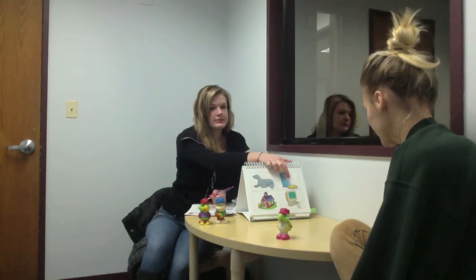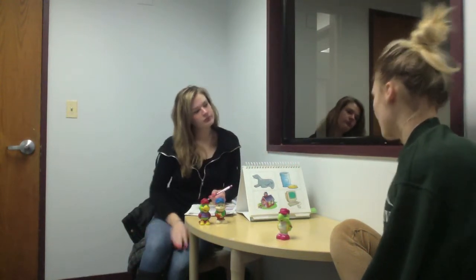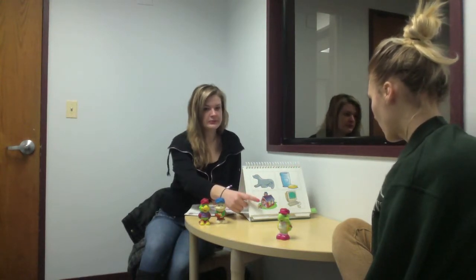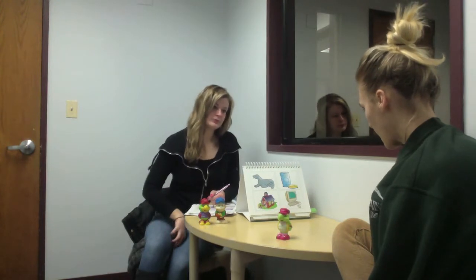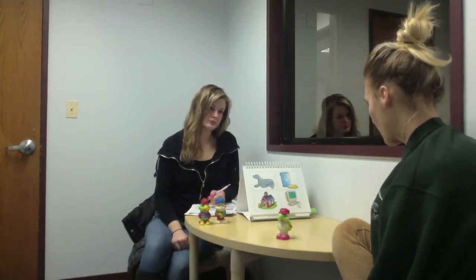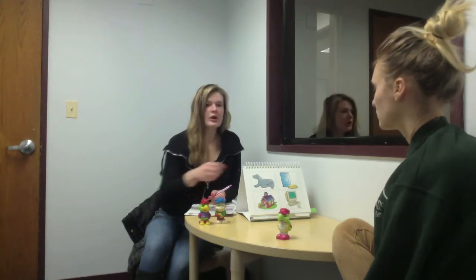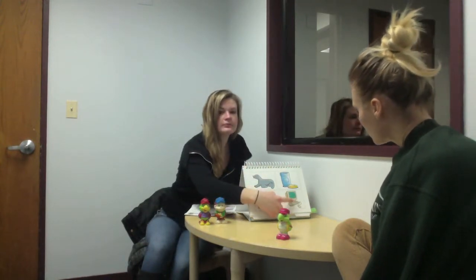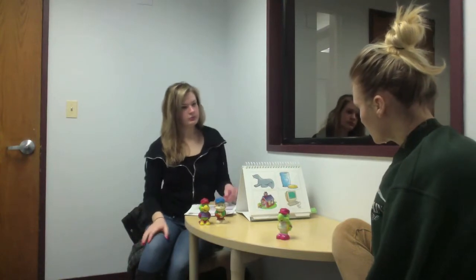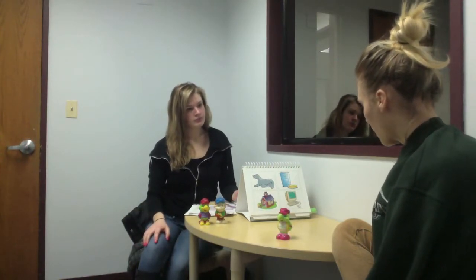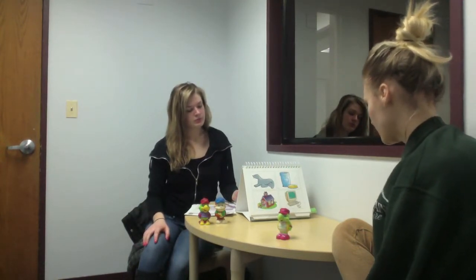What is this? Can you say jar? Jar. What is this? House. And what is this? Pewter, pewter.